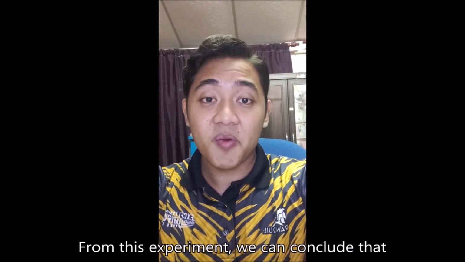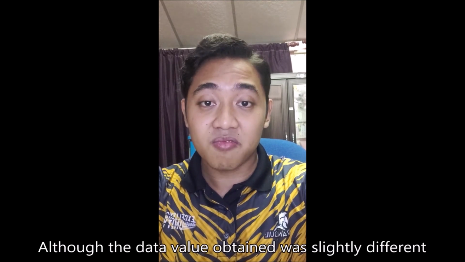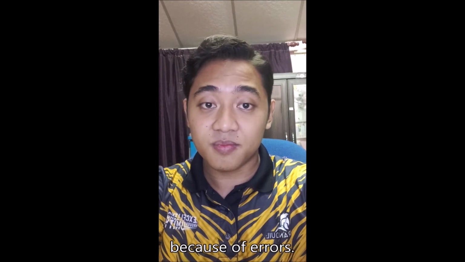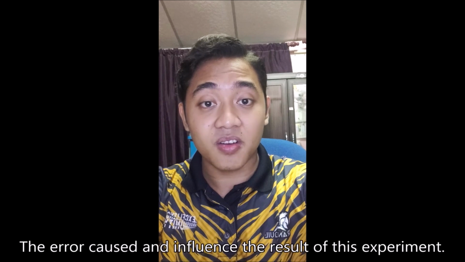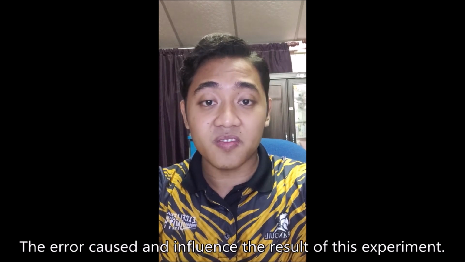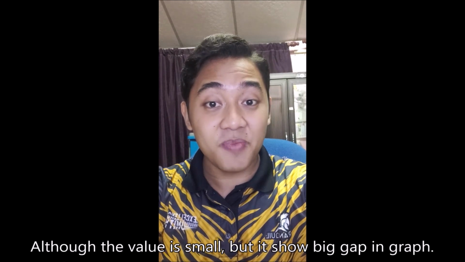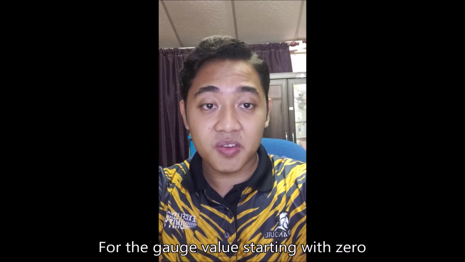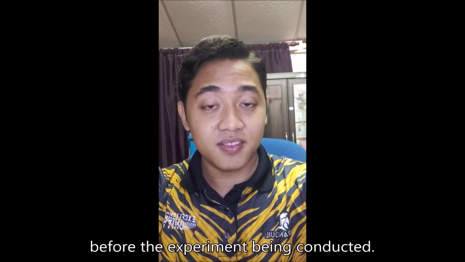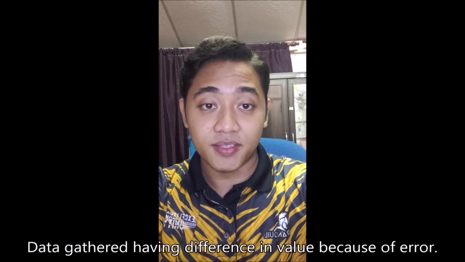Today I'll be presenting the conclusion of the experiment. From this experiment, we can conclude that the objective of this experiment has been achieved, although the data values obtained were slightly different because of errors. All graphs are linear positive straight line graphs. The errors influenced the result of this experiment; although the value is small, it shows a big gap in the graph, as the gauge value starts at 0 before the experiment is conducted. The data gathered differed in value because of error.